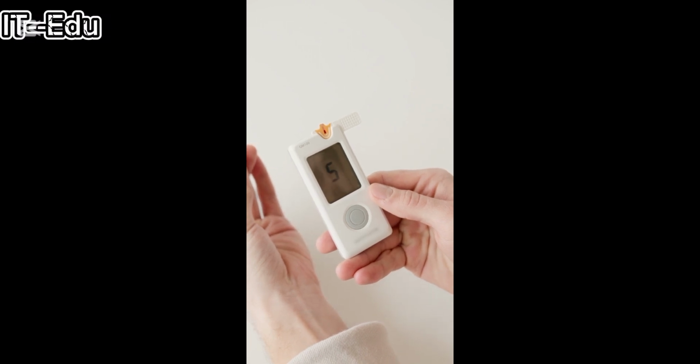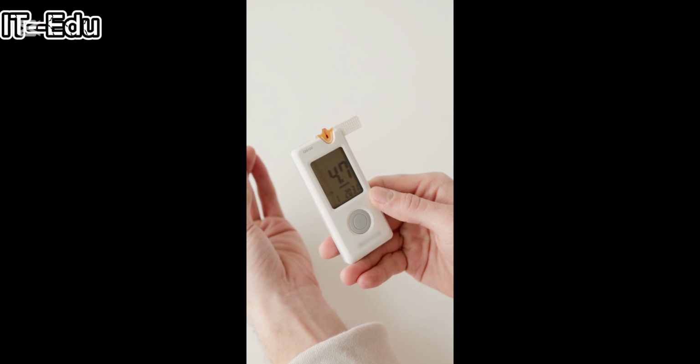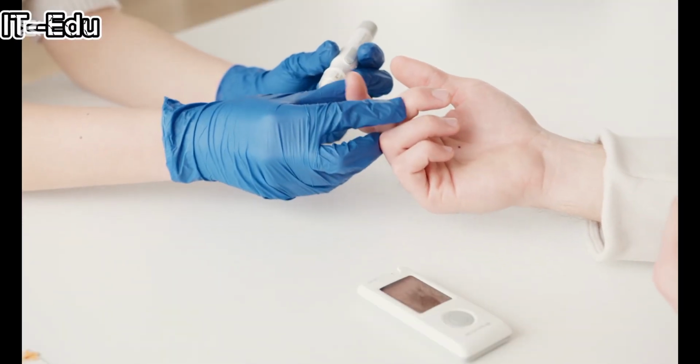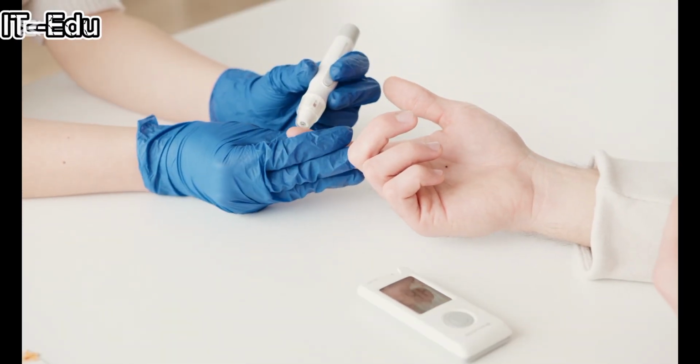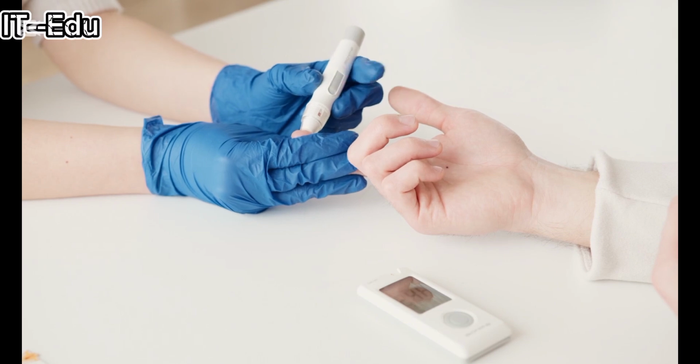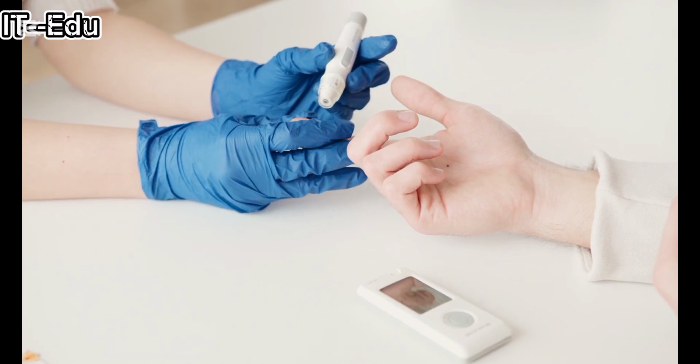We want to as well get regular checkups. It is important that we regularly check our sugar level, especially those who are already advanced in age and those who have a history of diabetes within the family line. So we want to check our sugar level regularly. And there are various forms of tests we can do.